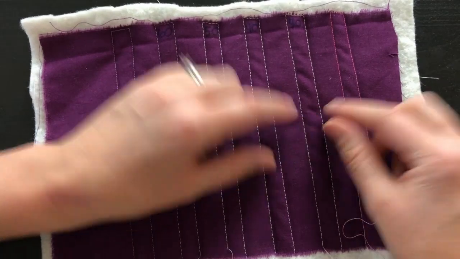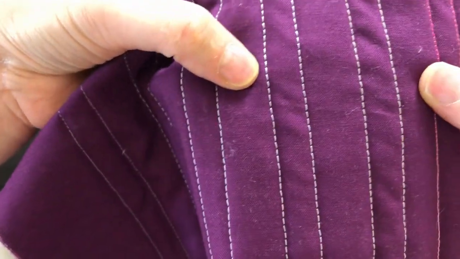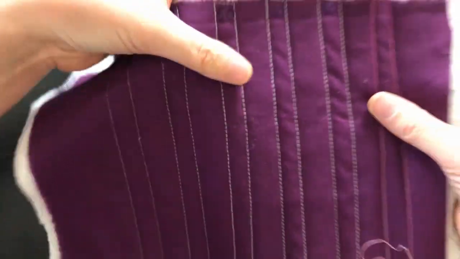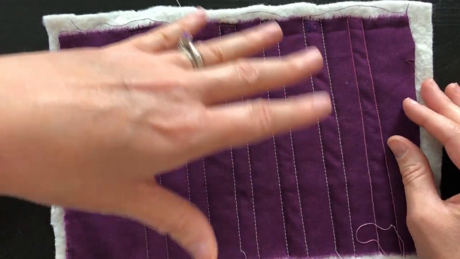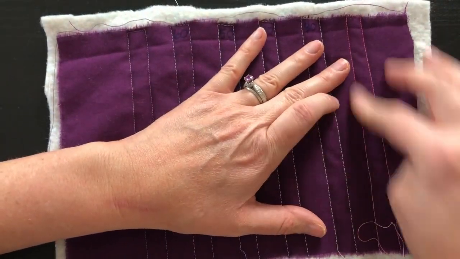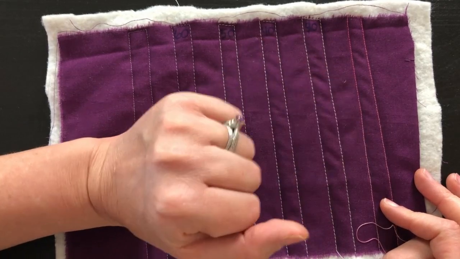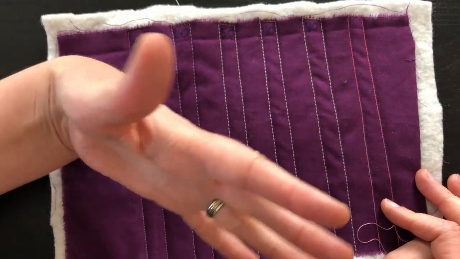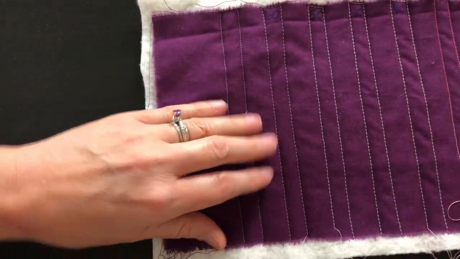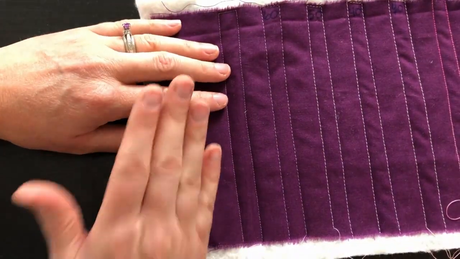Then over here, this is actually a 40 weight as well. The difference here is one has a sheen and one is more of a matte. So just kind of give you a visual of how that looks. And then our colored one over here is a 30 weight. And I really don't use 30 weight all that often because I don't want the thread to be that big of a focal point.